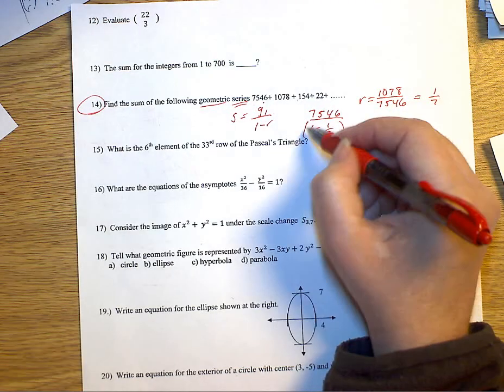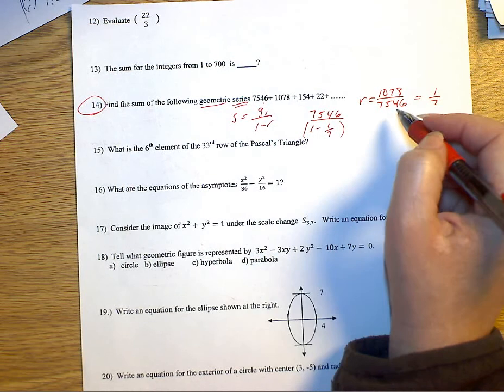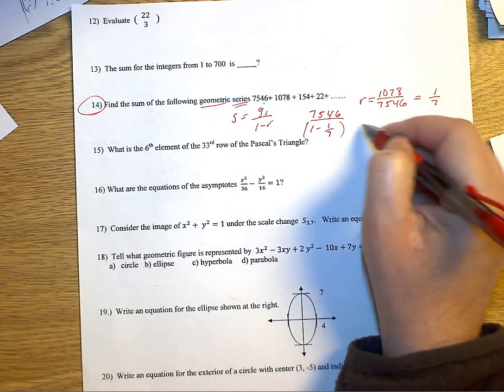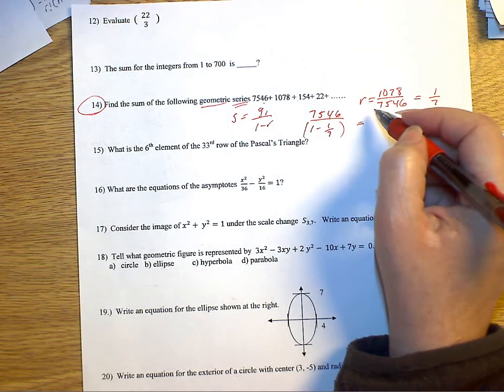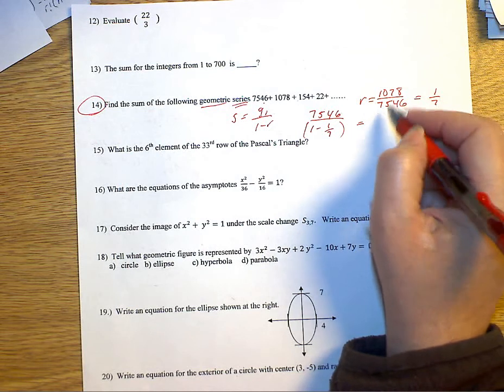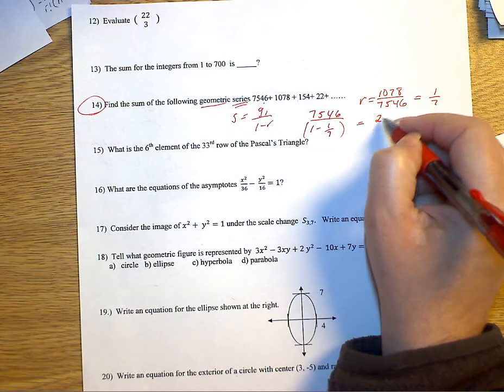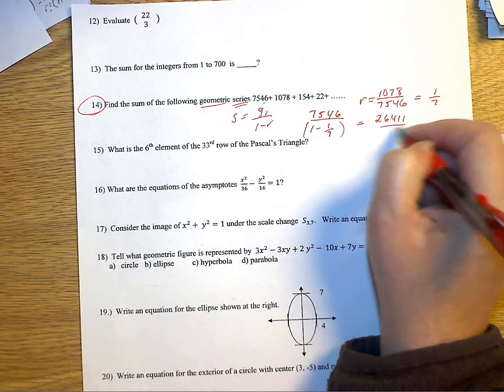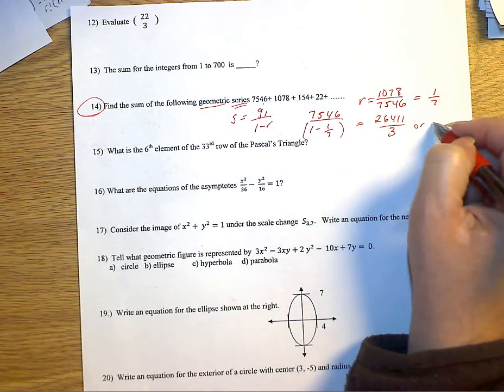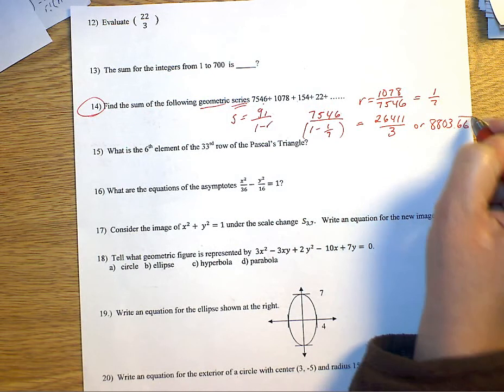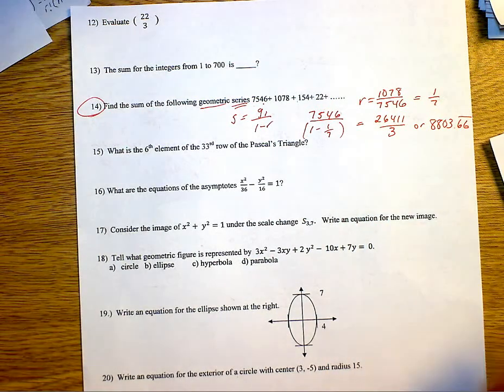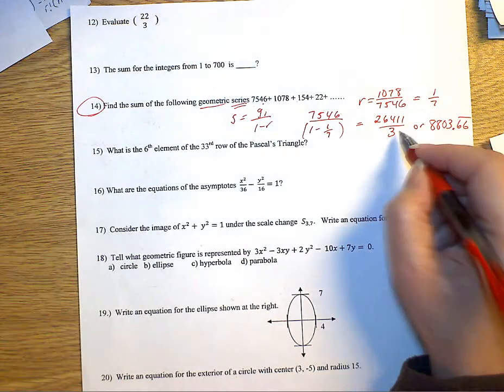So put it in your calculator, and your answer should be 26411 over 3, or 8803.6 repeating, but you want to make sure you know how to put it in fraction form also.